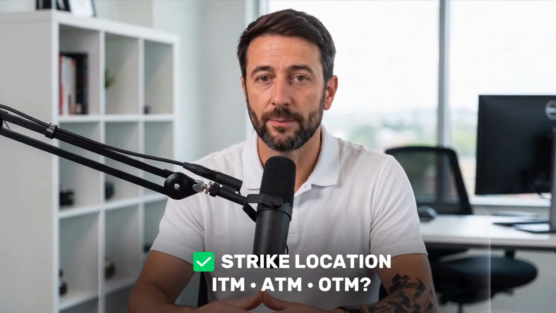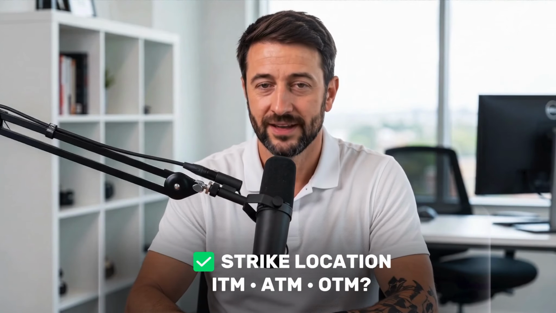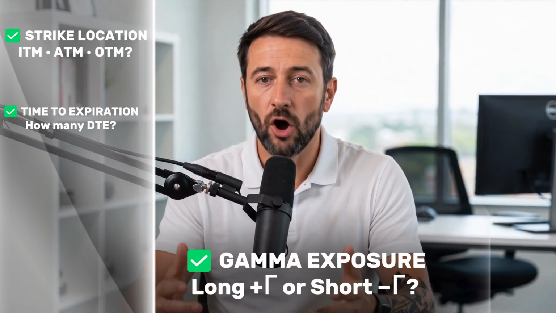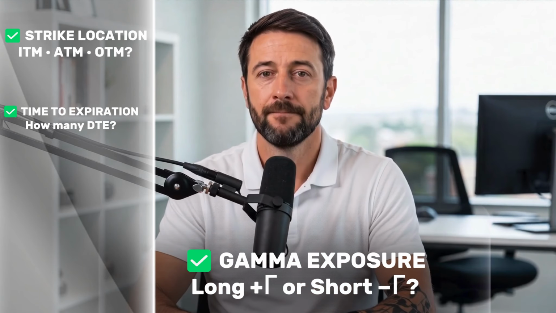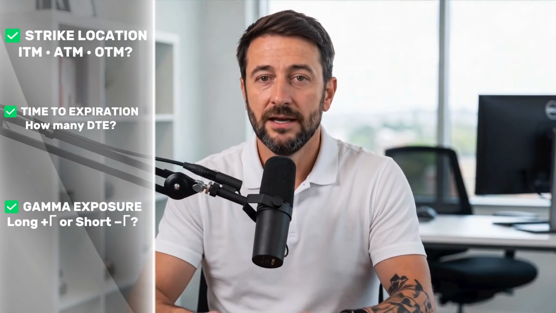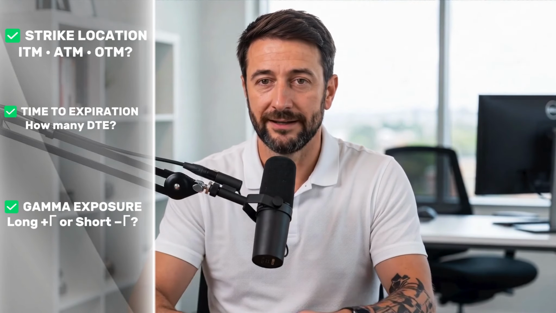Before opening an options position, ask 3 questions. How close is the strike price to the current stock price? How much time remains until expiration? And am I long or short gamma? If the option is close to the money and close to expiration, expect delta to change quickly.